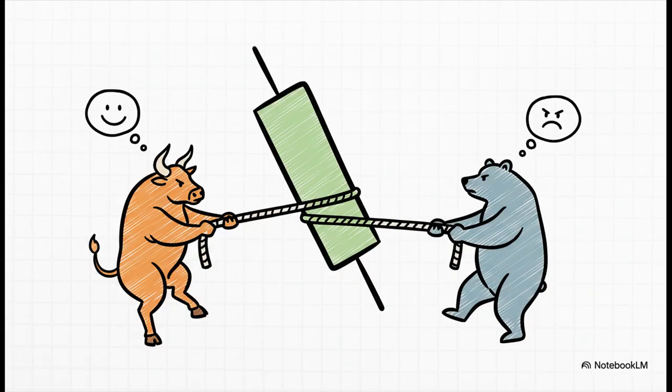And this is the most crucial part to grasp. Every single one of those little candles you see, it's a snapshot of a battle. It's a literal tug of war between the buyers, the bulls, who want prices to go up, and the sellers, the bears, who want them to go down. It's all about human emotion, fear and greed, made visual.